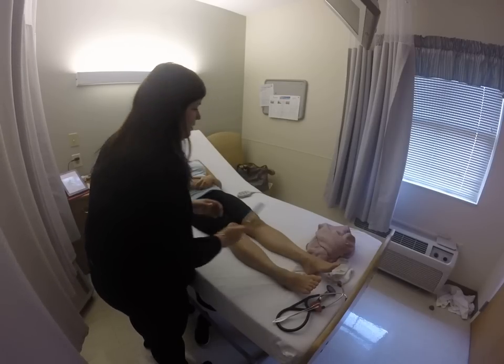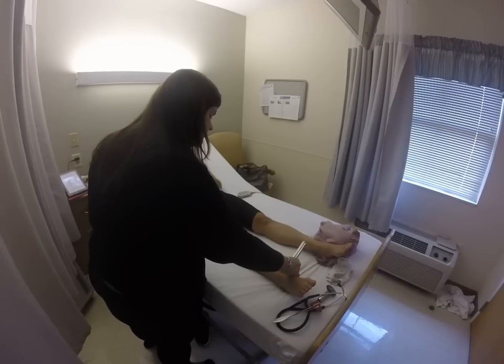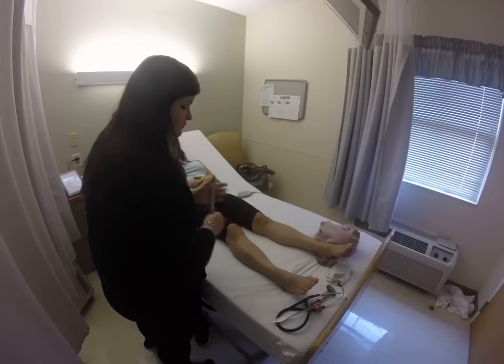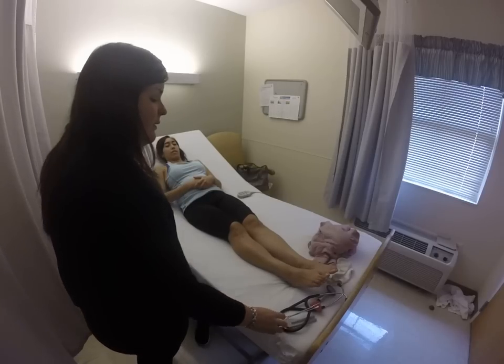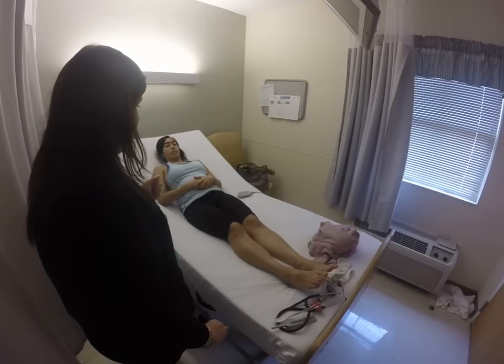And then we're going to do the opposite leg, okay? Then let's see how well we can sit on the edge of the bed. I'm actually going to have you help stand you up with this.